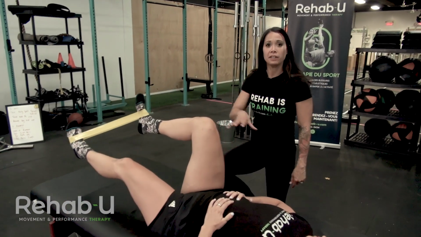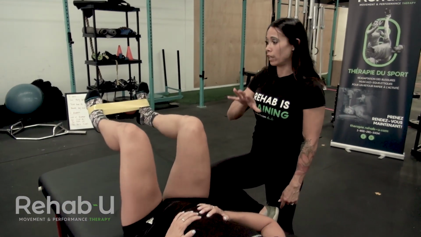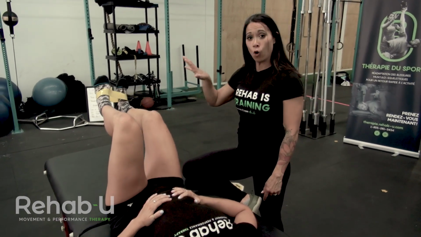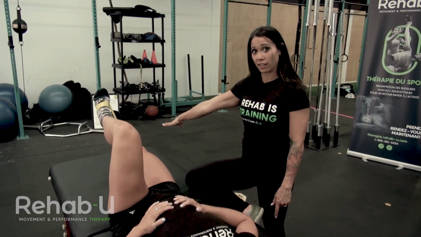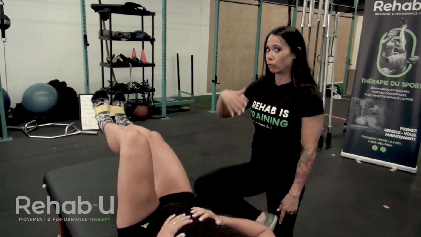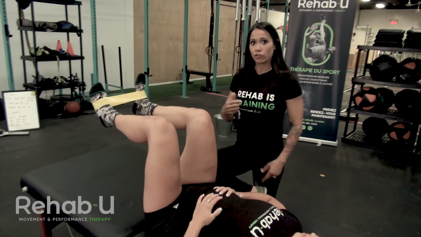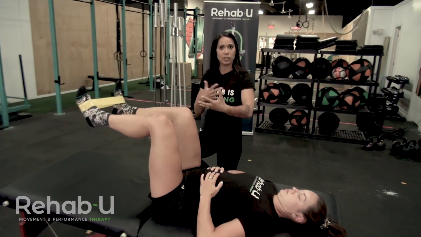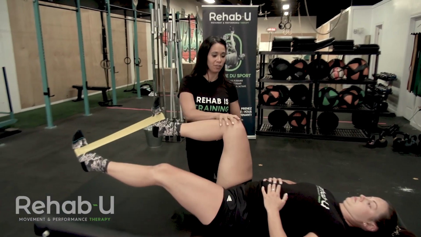And again, same idea, you could do this for reps. You could have her push out and hold that extended position for 10 seconds. Alternate or do all one side and then all the other side for 5 times 10 seconds. So manipulate that as needed.